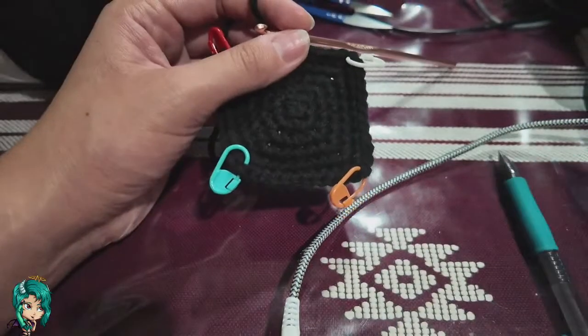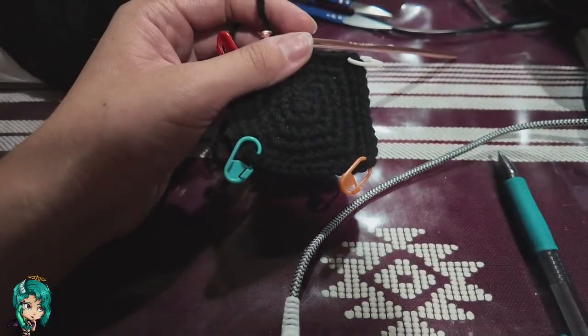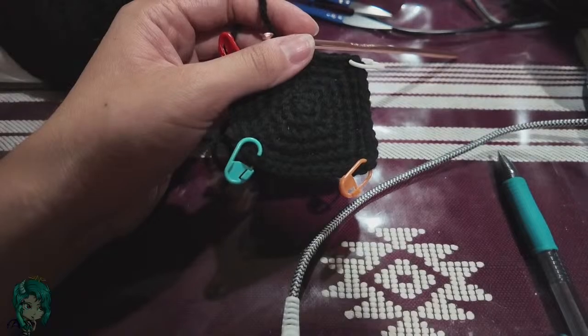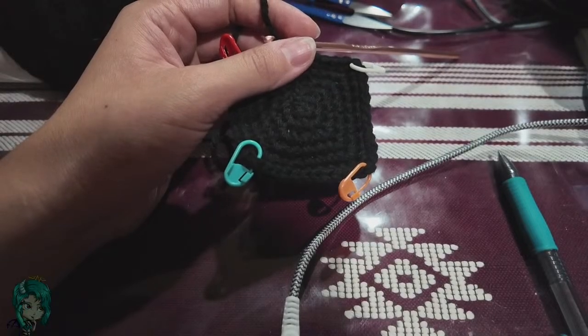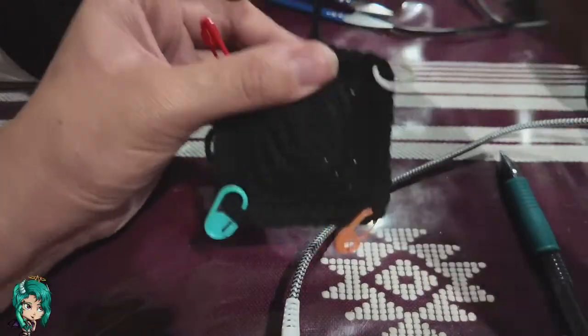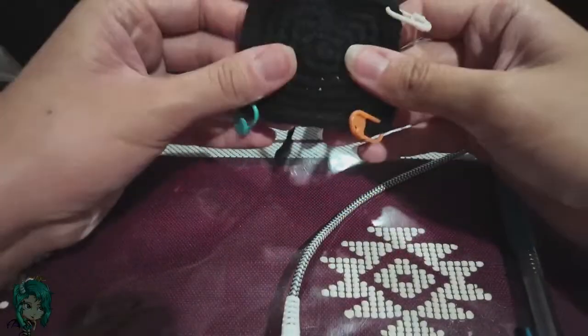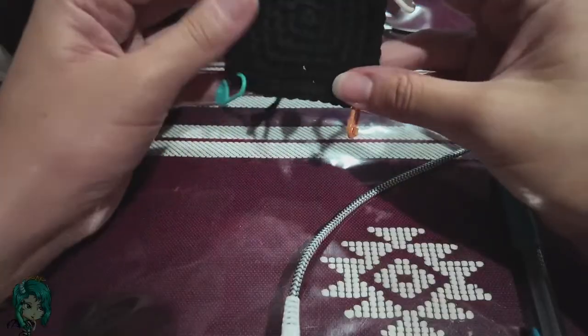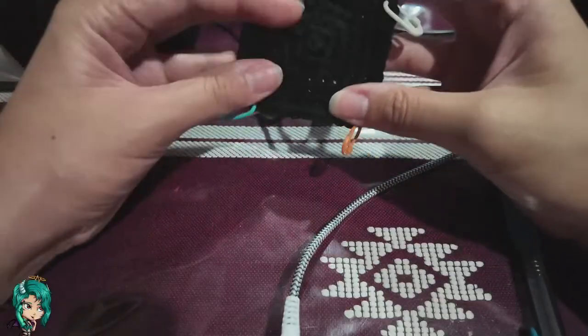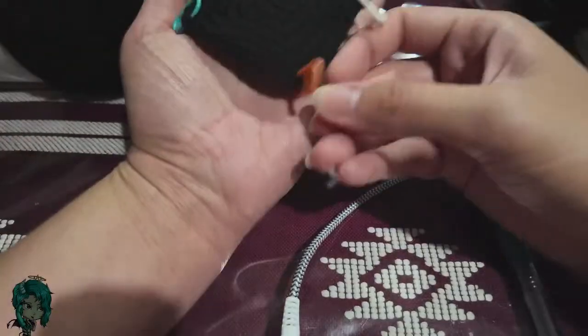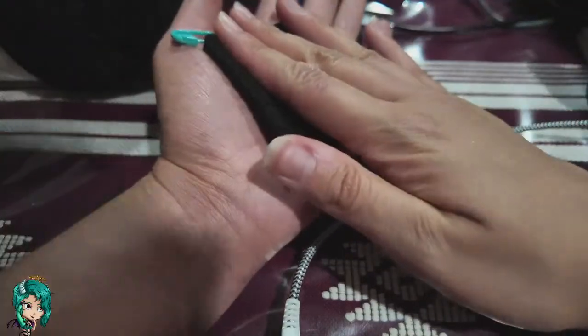Okay, so let me just write that down really quickly. Then, so this is where we're at so far. I think, because I do want them to be palm size.